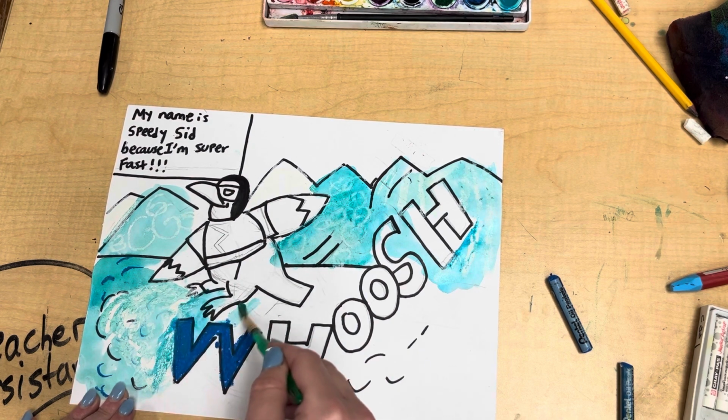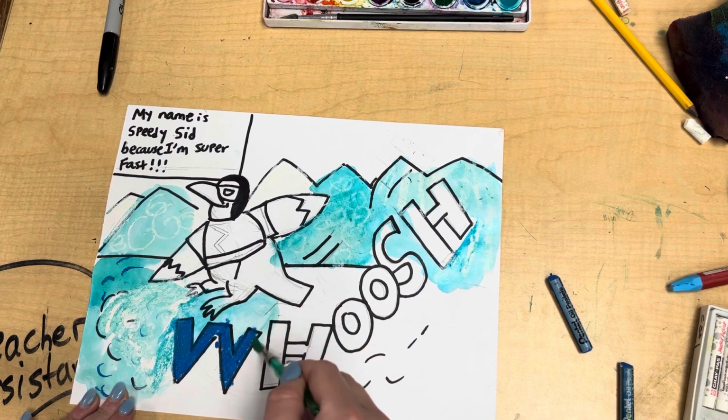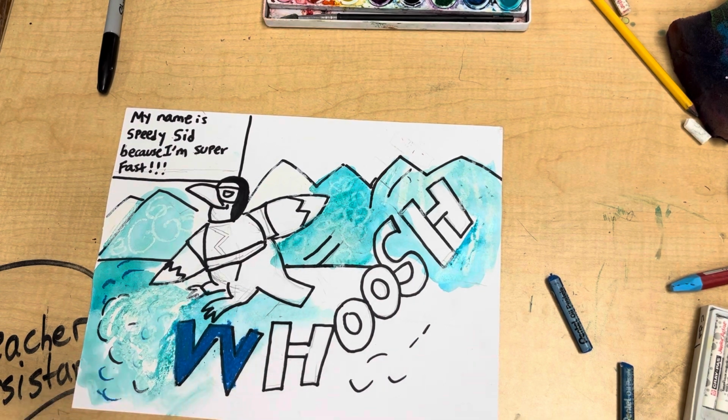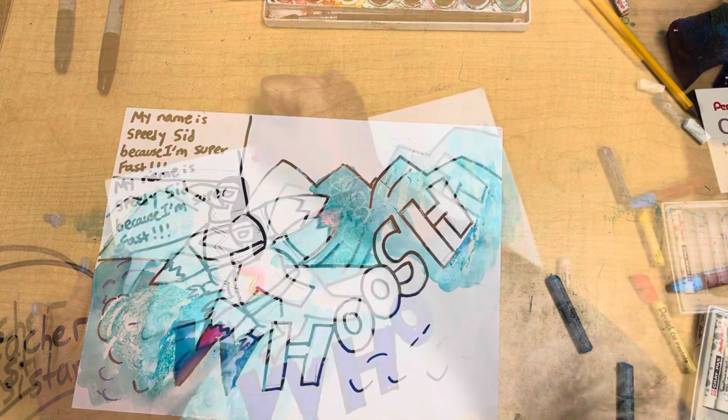The key when you're doing this is to make sure that you use your oil pastels very thickly. No white showing through. I'm gonna go ahead and speed this video up a little bit.